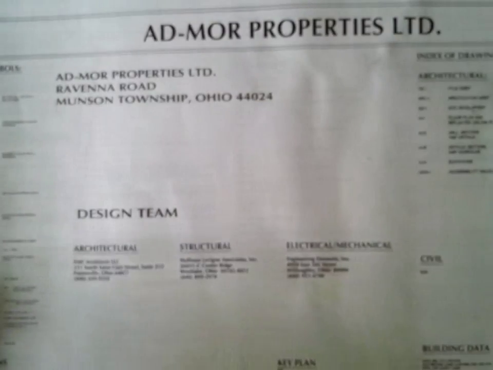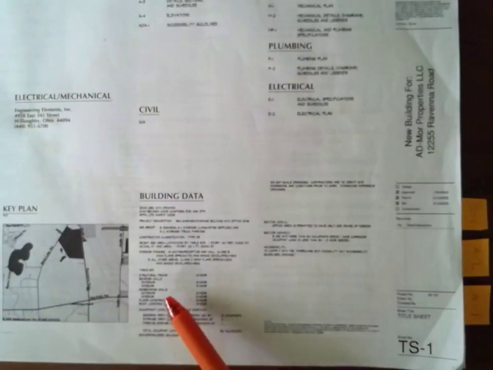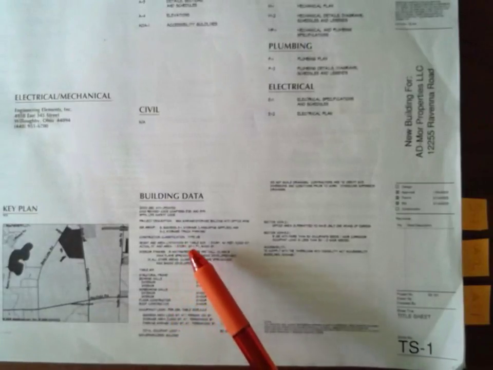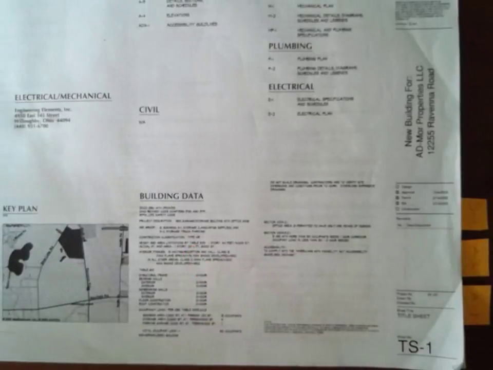As we look at the rest of this title sheet, we will notice that you do have a design team listed for the architectural portion of the prints, a structural portion of the prints, and the electrical and mechanical portion of the prints. At the bottom of the sheet, you will see some information on building data, which is put there from the architect who did the design for the building, but the design has to match zoning codes and building codes in the community where the building is going to go.